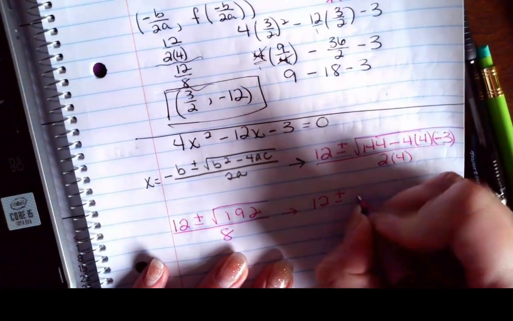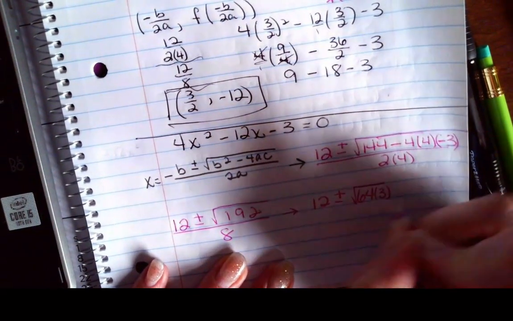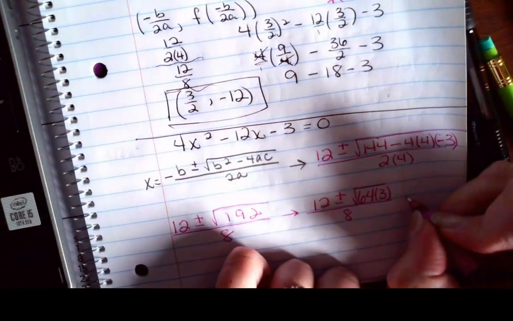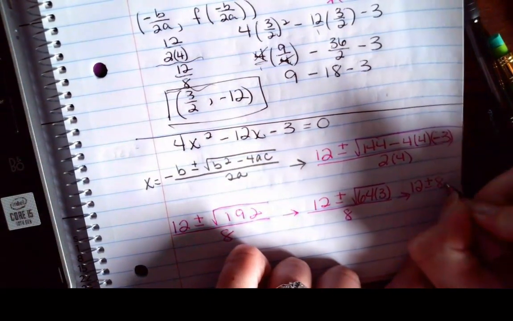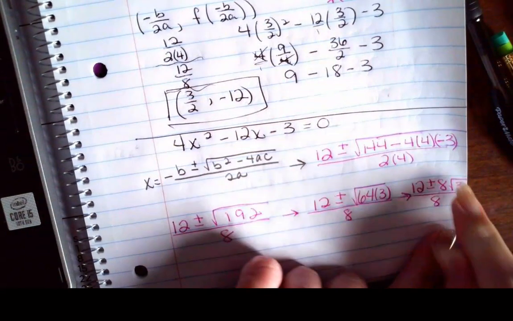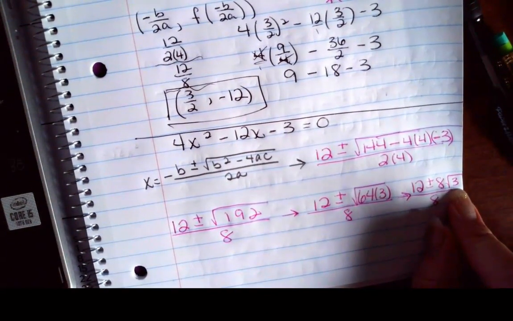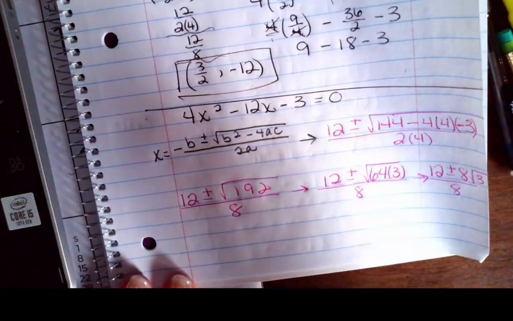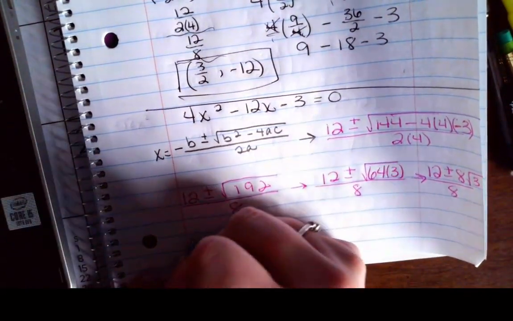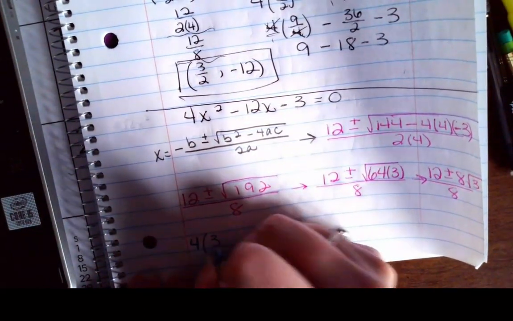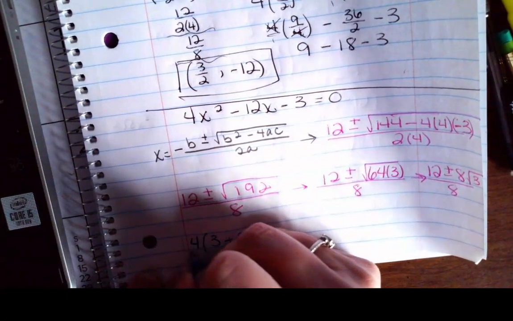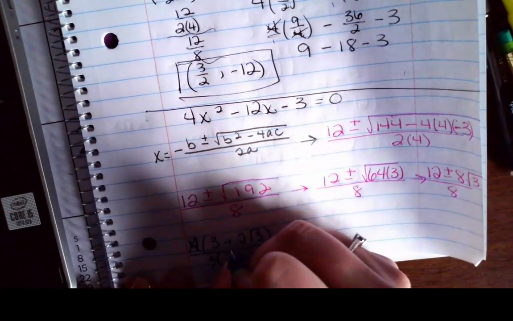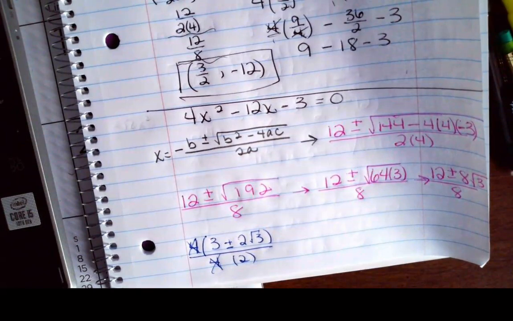So I've got 12 plus or minus the square root of 64 times 3, and that's going to be over 8. So I know what the square root of 64 is. It's 8. So 12 plus or minus 8 root 3 over 8. That root 3 is untouchable. Don't try and touch him. But what's the biggest number I can divide out of 4, 8, and 8? I can divide a 4 out of all of those. So I'm going to change pen colors just for tracking purposes. So I'm going to divide out a 4. And that leaves me with a 3 plus 2 root 3 over 2. Okay, so any number divided by itself is 1. I forgot my minus. So we have 2 solutions.